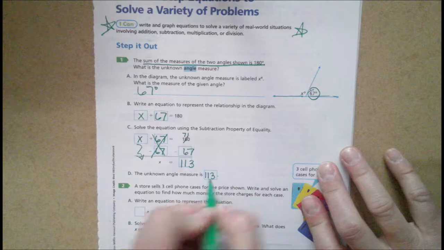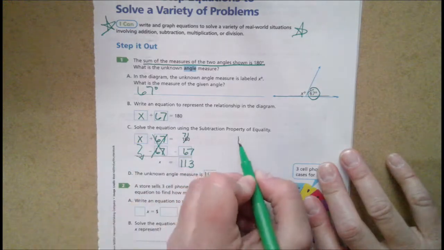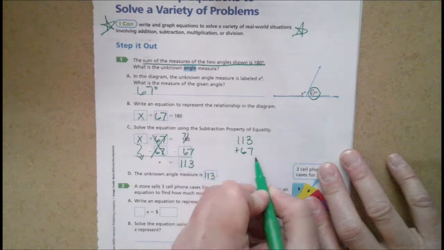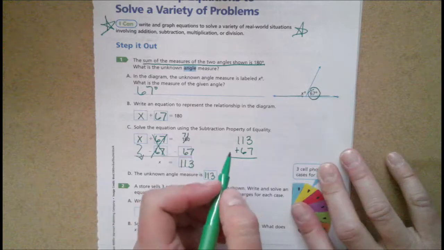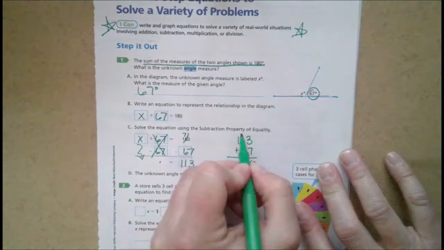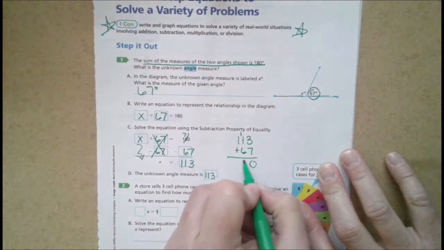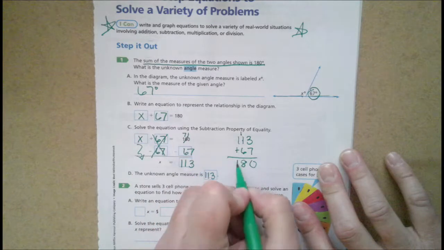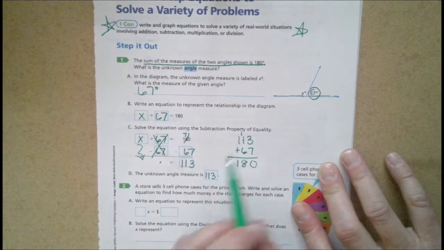I think we probably could check our work though. So let's see what happens when we add 113 plus 67. The value of x plus the value of the angle on the right side there. Oh goodness, 3 plus 7 is 10. Carry the 1. 1 plus 1 is 2. 2 plus 6 is 8. Nothing to carry over to the hundreds. And 1. So that means that the solution of 113 equals x is true.